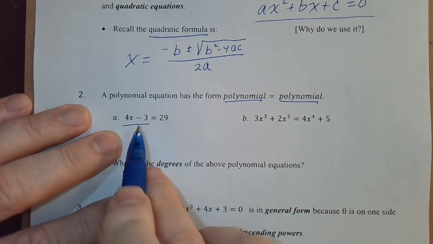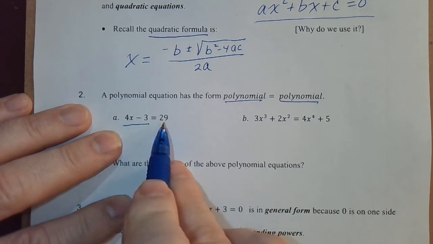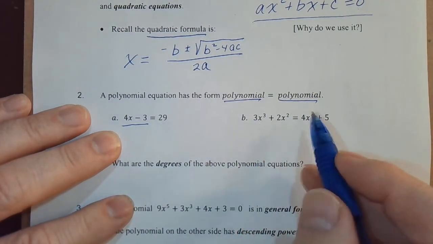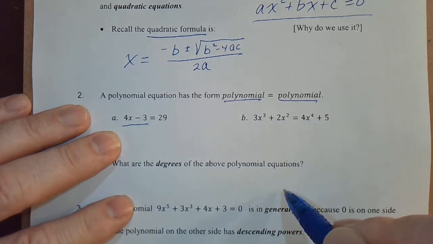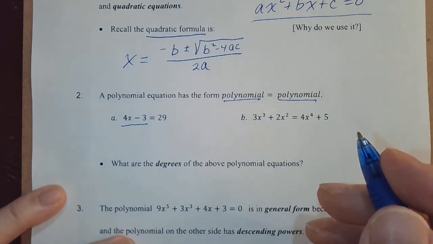I'll discuss the degree of this in a minute, but we just have a constant on one side, but this, by the strict definition, is a polynomial. And the second one is 3x cubed plus 2x squared equals 4x to the fourth plus 5. Those are polynomial equal polynomial, so polynomial equations.